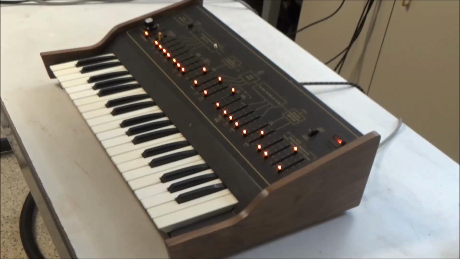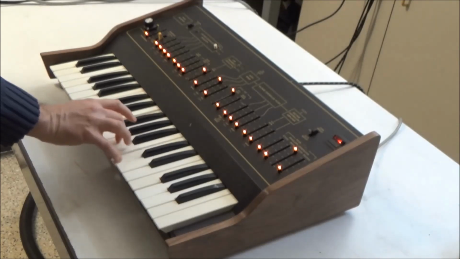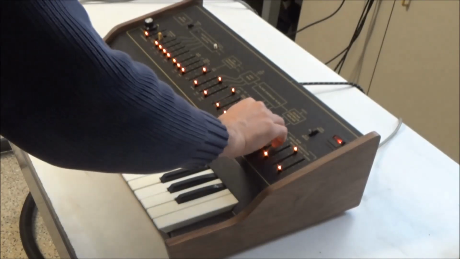I mentioned I did the 4075 filter enhancement, so this uses the 4075 filter submodule, and I recapped that, and I made the enhancement to correct a design error in the original design that limited the cutoff frequency to about 12 kilohertz. I rebuilt the keyboard, so it's got new bushings, so it's quiet and not clacky.